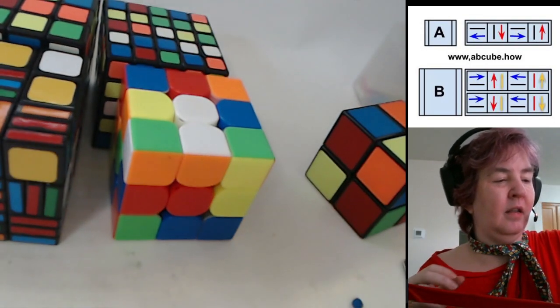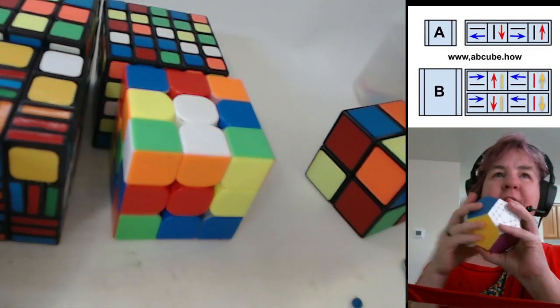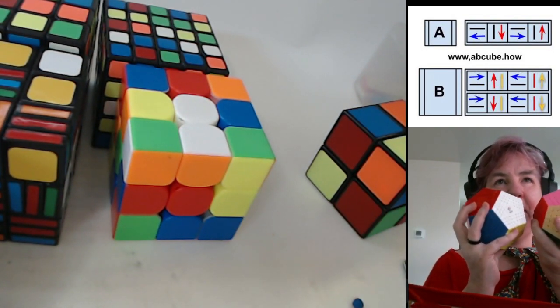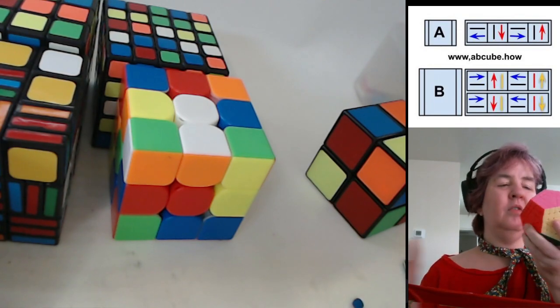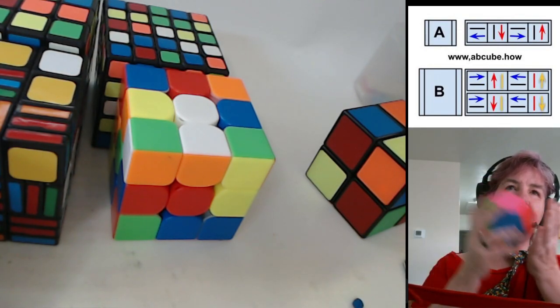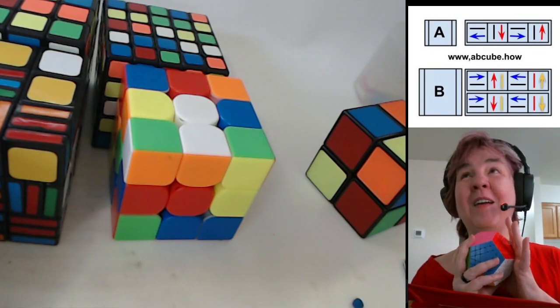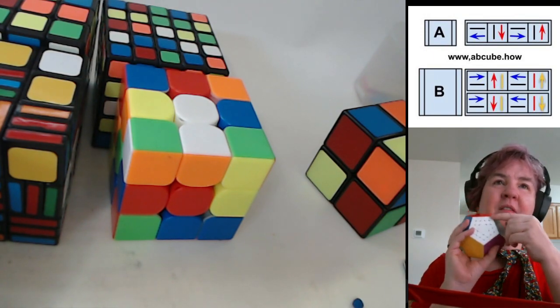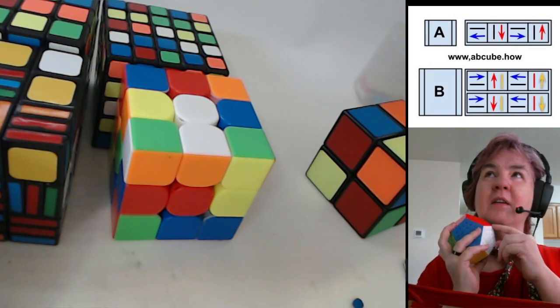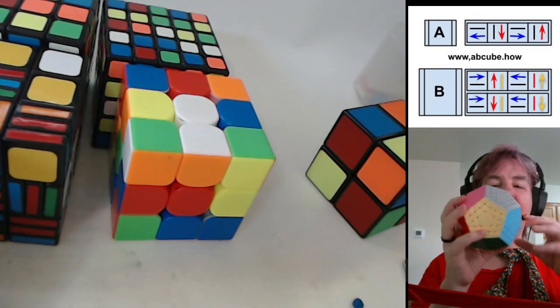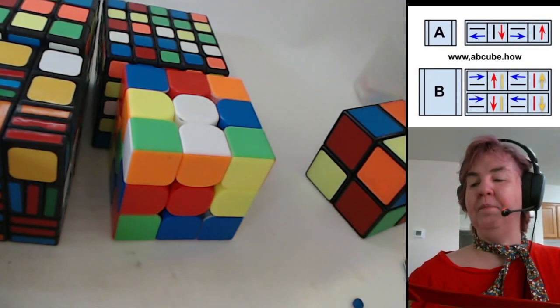And I've got the 2x2, the 5x5, and the 7x7. This 5x5 needs to be replaced because I don't know who made it, but when I drop it, or hand it to my grandkid baby and they drop it, the pieces come apart. Now I can fix it. These are pretty big. Yeah, they're not minis, that's for sure.